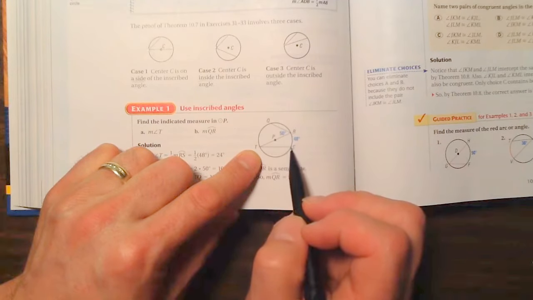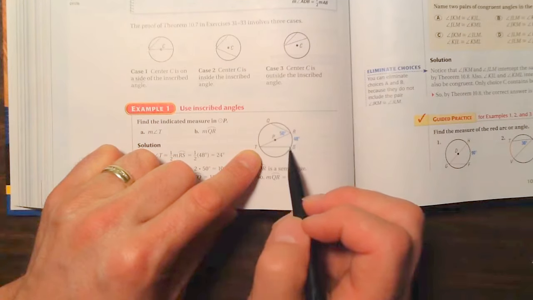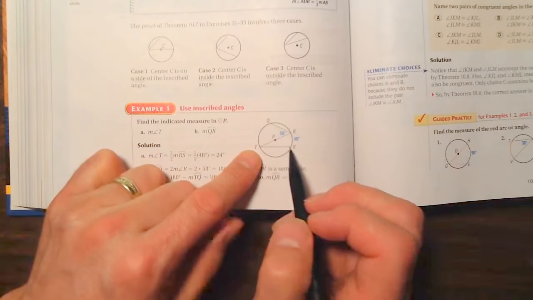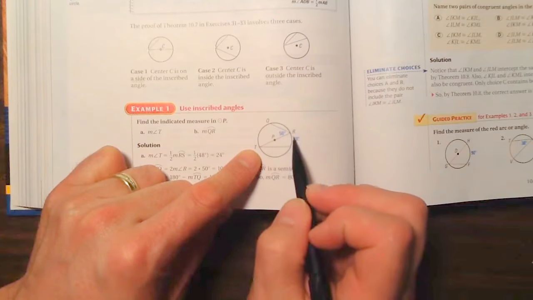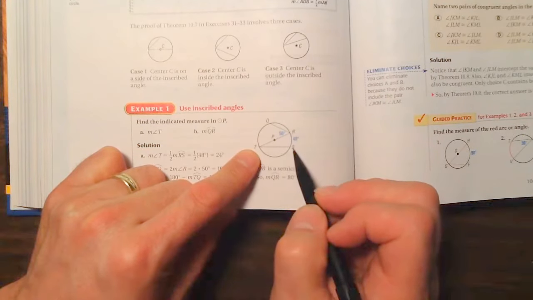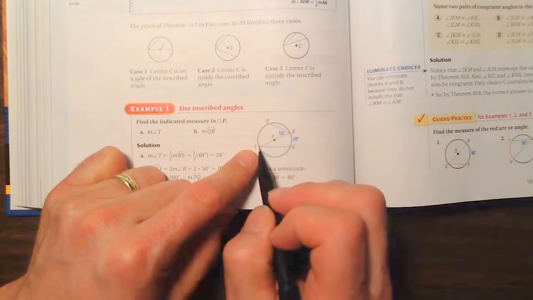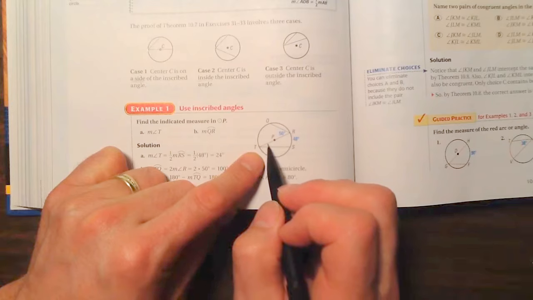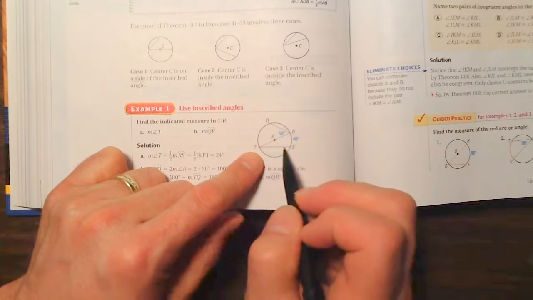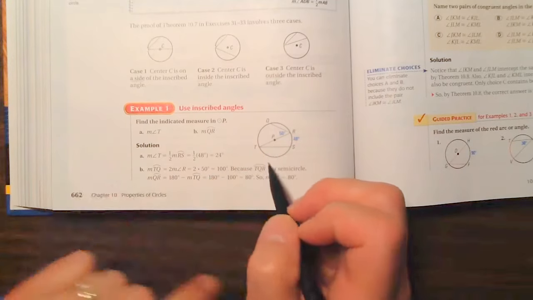And here is the arc RS, the intercepted arc for this inscribed angle. And if the intercepted arc is 48 degrees, remember that the inscribed angle is half of that, so this angle is going to be, what am I saying? Going to be 24 degrees here.